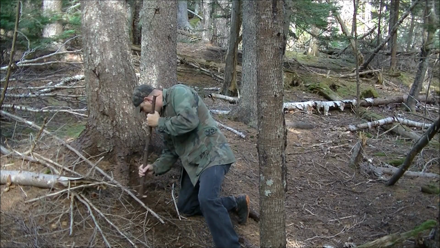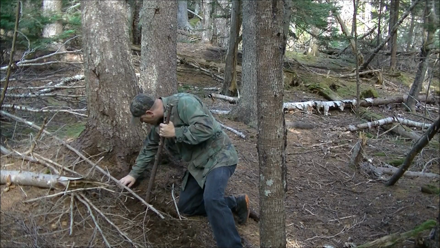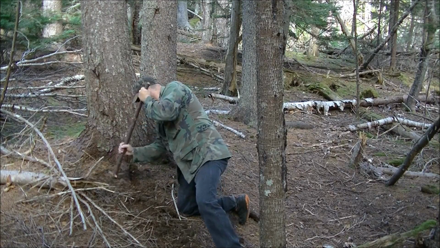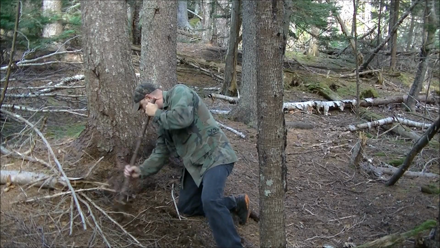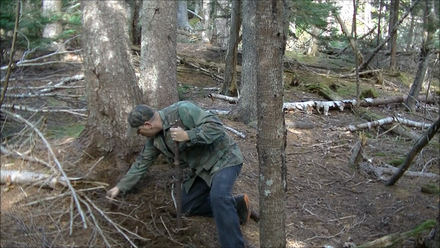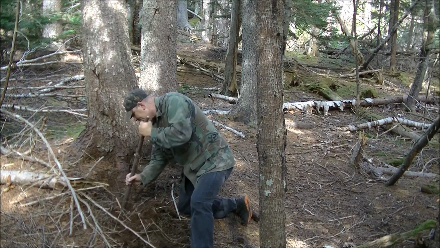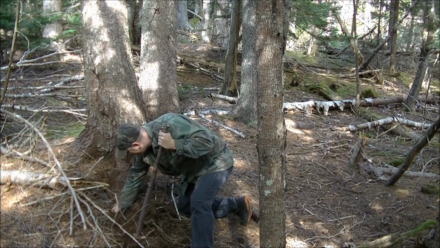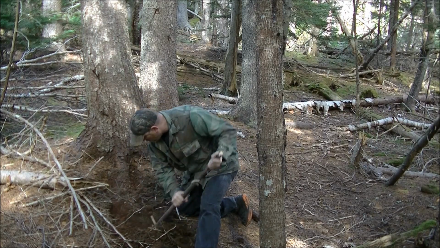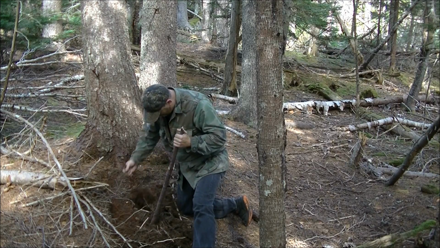So all you have to do is dig into here. There you go. Oh, that's only a small one. Getting some bigger ones now. That would work great. But you just have to keep digging them. Sometimes these can get pretty long. There's always various sizes. So right here, you've got this big one here.